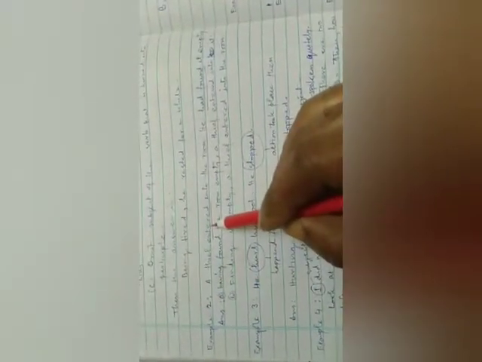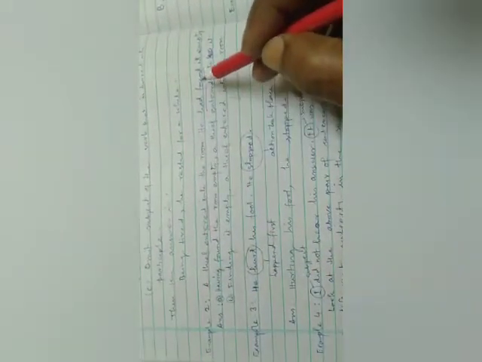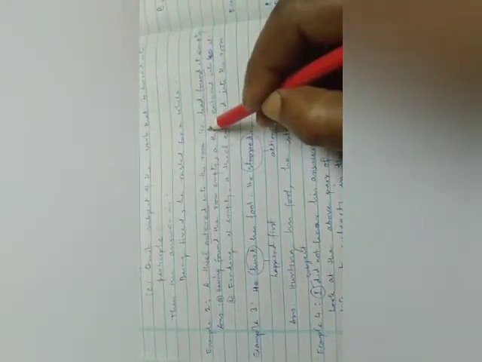So this verb found will be turned into participle. Here look, another point. In the first sentence, the subject of the verb entered is a thief. The subject of had found is he.